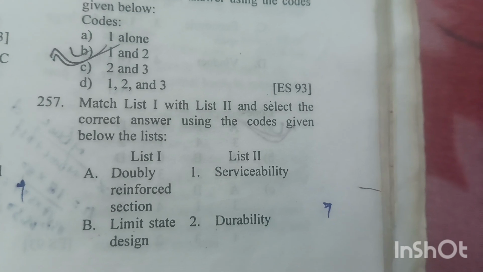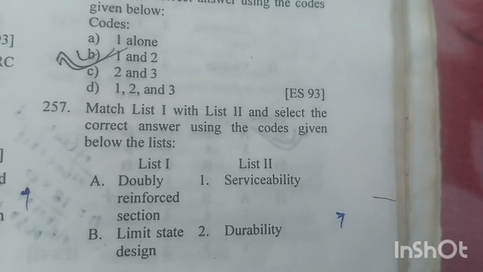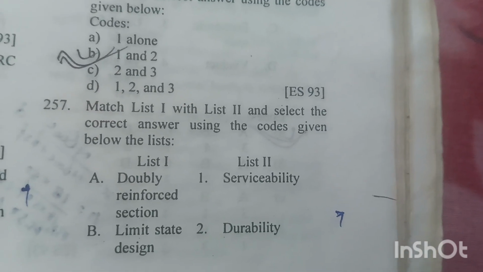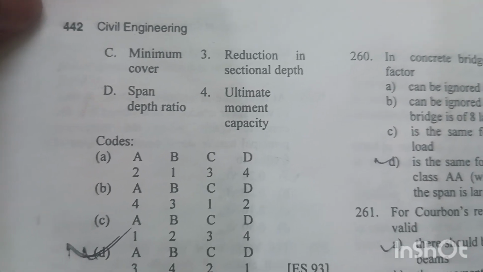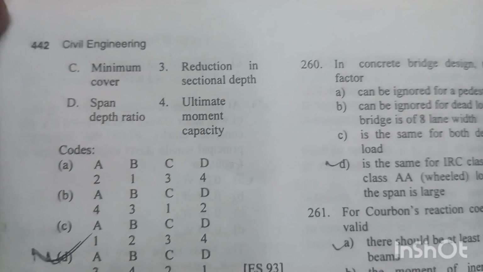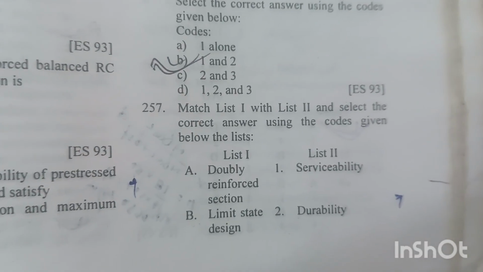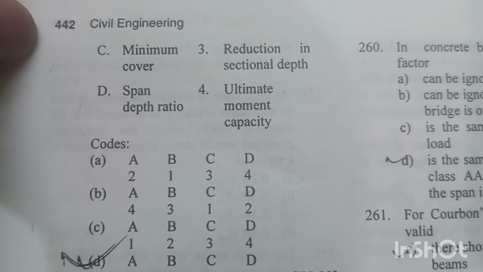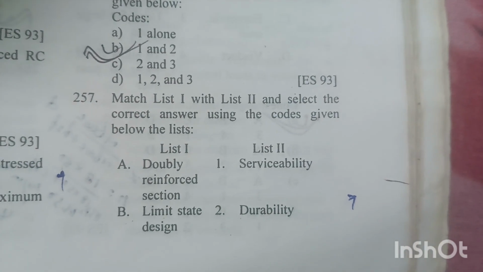Question number 257. Match list 1 with list 2 and select the correct answer using the codes given below the lists. In list 1, a doubly reinforced section, reduction in sectional depth, 3 in list 2. Next in list 1, limit state design for ultimate moment capacity, 4. C, minimum cover is for durability in list 2. And in list 1, span by depth ratio, capital D, will be equal to serviceability in list 2.